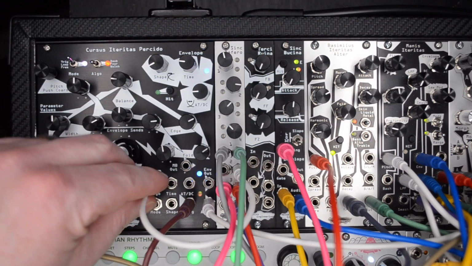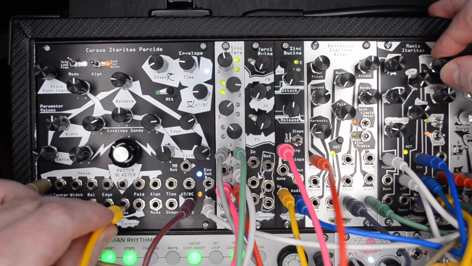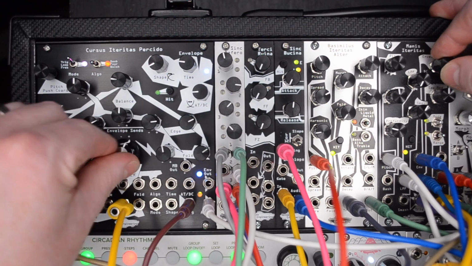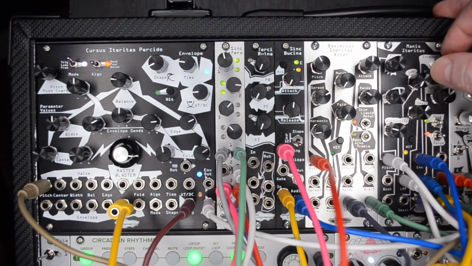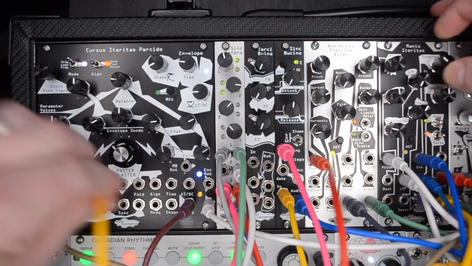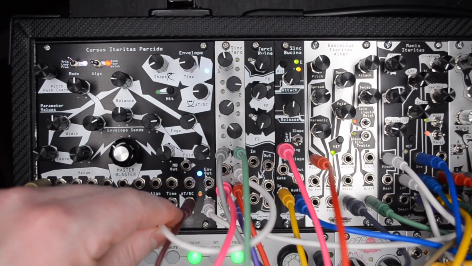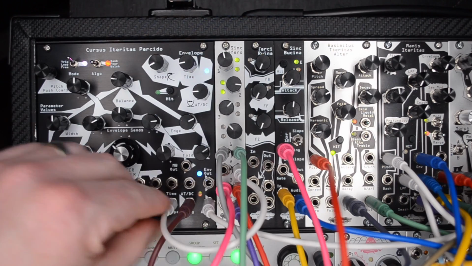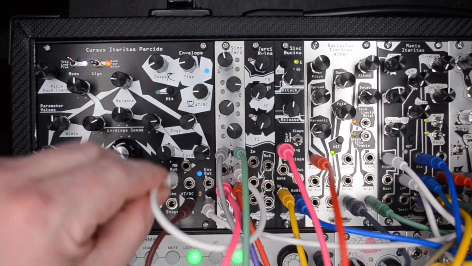The sync input in the middle triggers an edge-based oscillator reset. Let's add a signal from the Manus Iteritas. You can adjust the CV on all the envelope shaping inputs up top too, whether it's shape, time, or attack and decay.